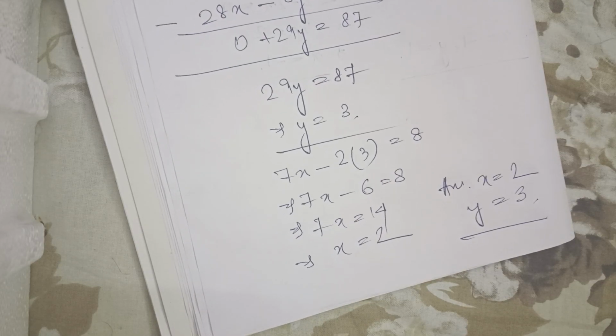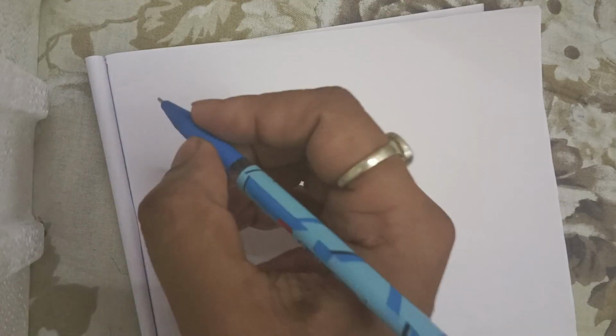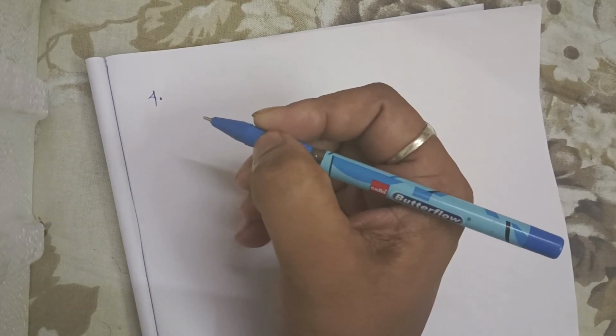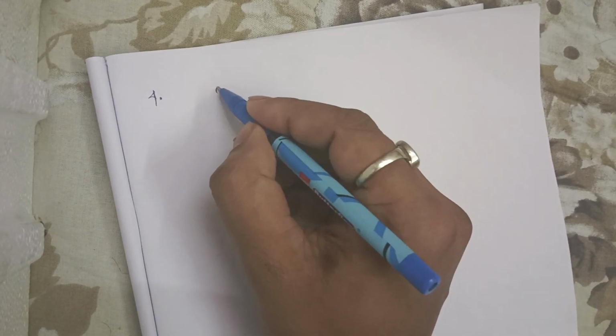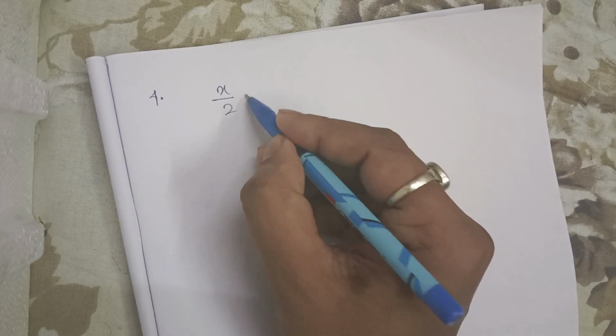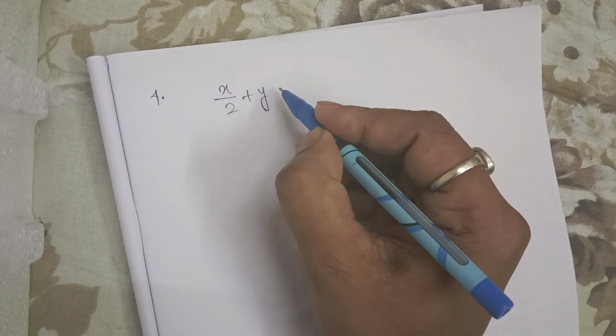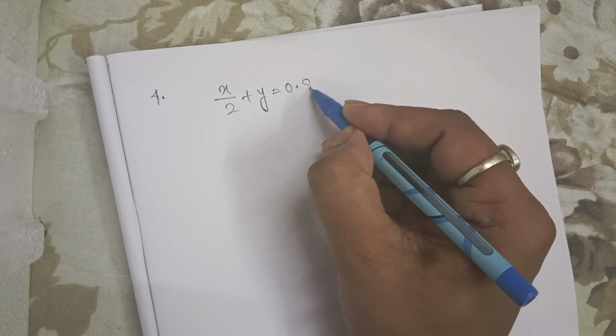So next sum is sum number 4. x by 2 plus y equals 0.8.